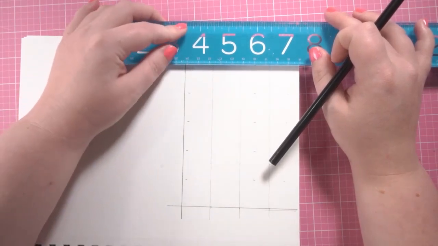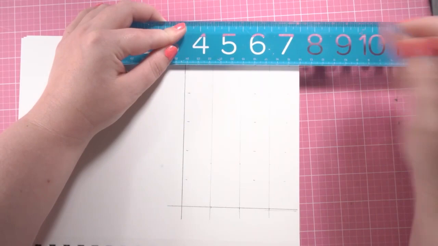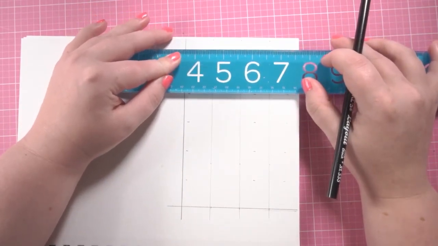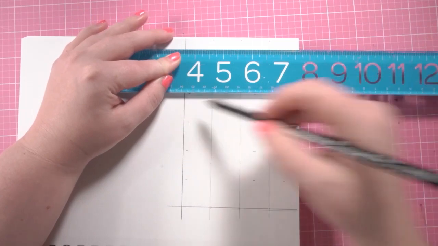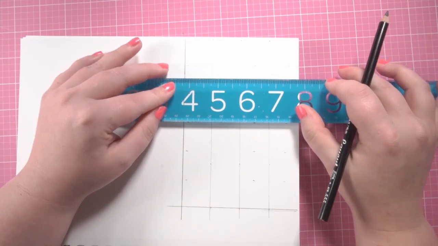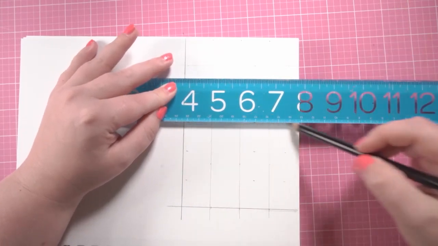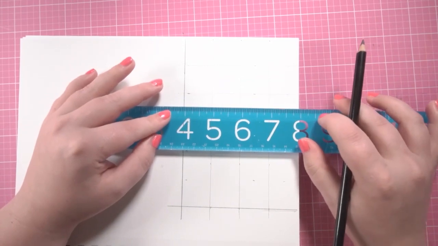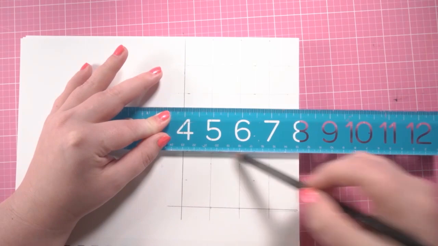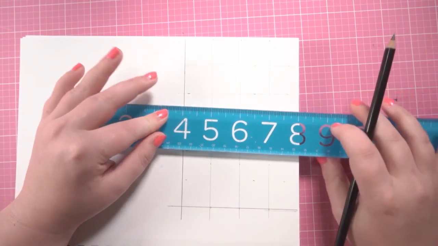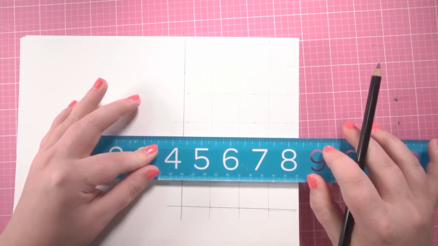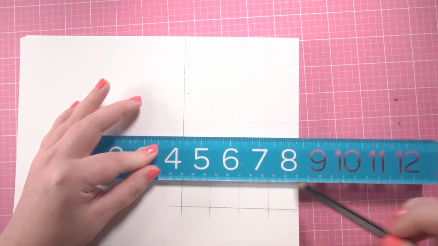Whether you do it from the top or the bottom doesn't matter, just make sure that you can see them. The goal is just to make sure that our lines are straight and that they're as close to 1 inch as possible. Make sure you put a lot of pressure on your ruler so it doesn't move while you're drawing your line. That'll make it the easiest to get these straight 1 inch perfect lines for your grid.